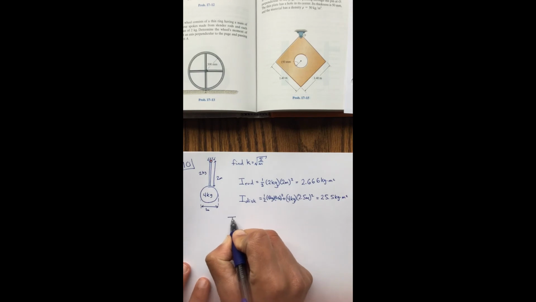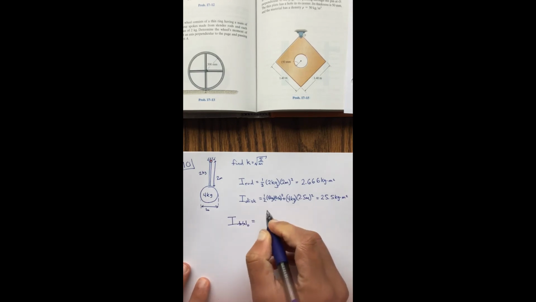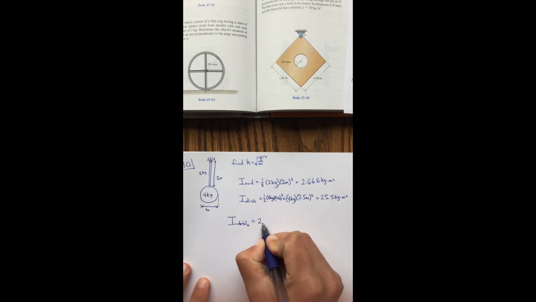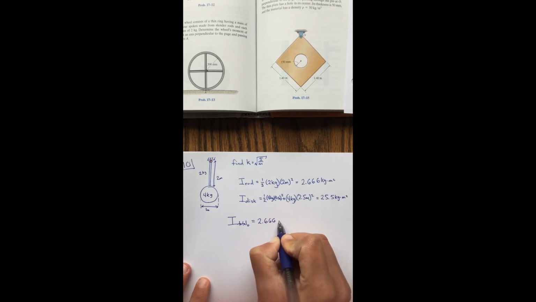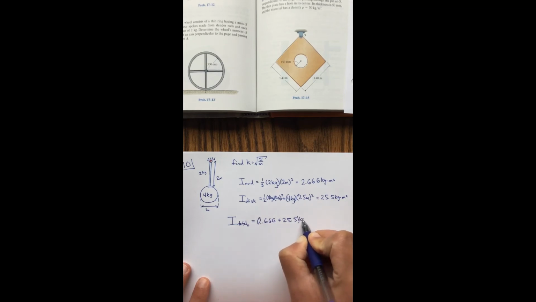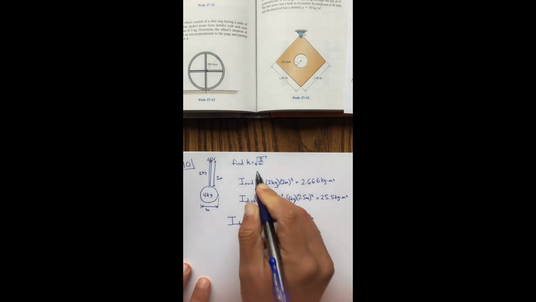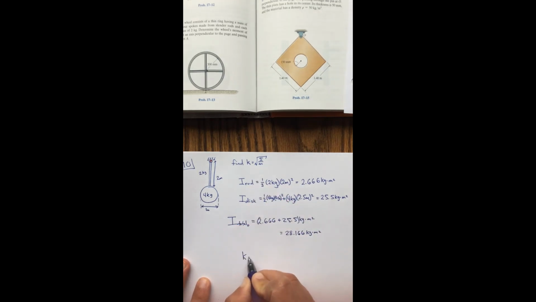Then for the total moment of inertia about point O, I add them together: 2.666 plus 25.5 kilograms times meters squared gives me 28.166.